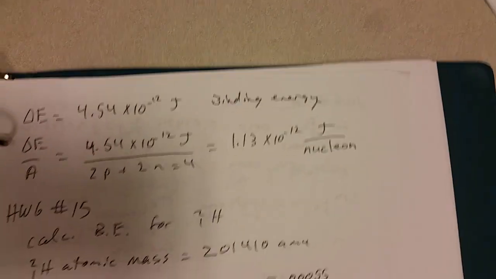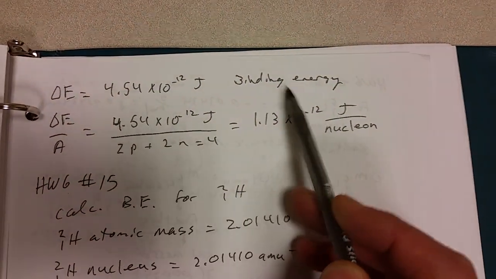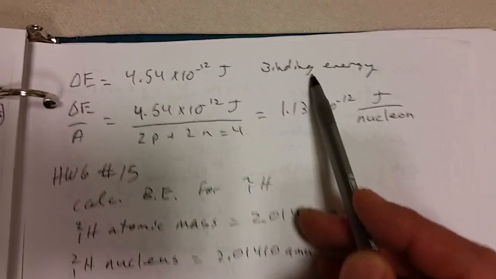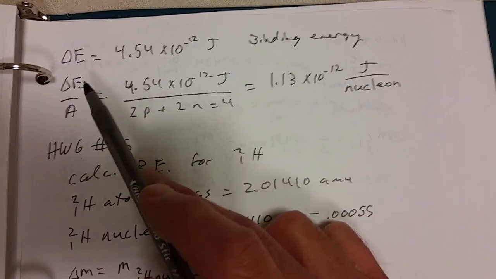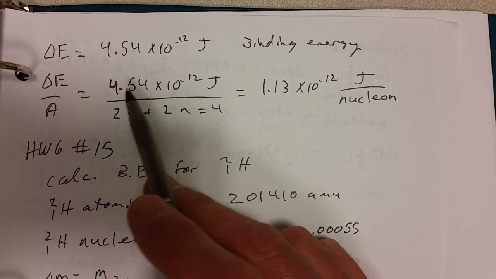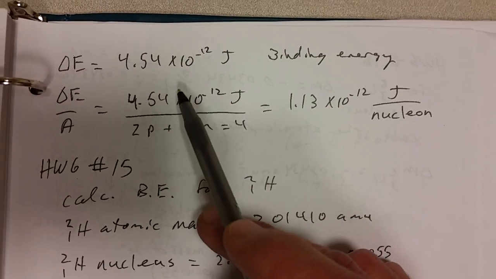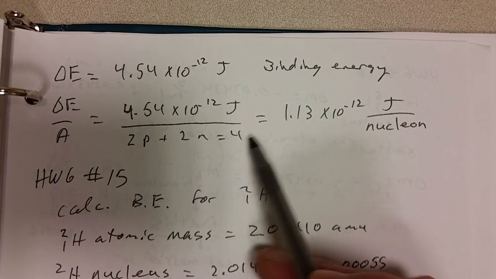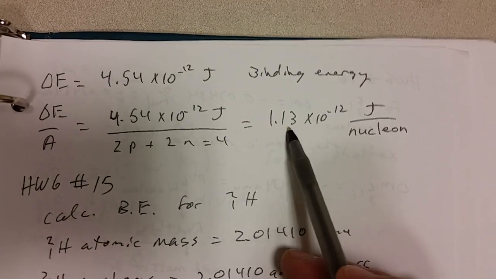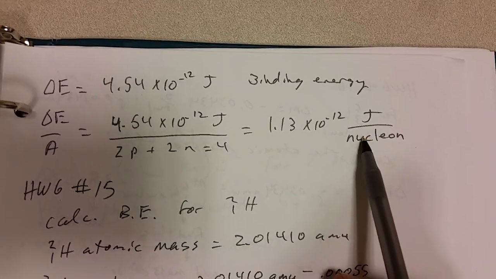That gives us a value of 4.54 times 10 to the minus 12 joules, which we call the binding energy for the helium-4 nucleus. Now, by calculating binding energy per nucleon, we can compare the binding energy per nucleon for different elements. For helium, it's that binding energy divided by the number of nucleons, which is 4, 2 protons and 2 neutrons, which gives us 1.13 times 10 to the minus 12 joules per nucleon.